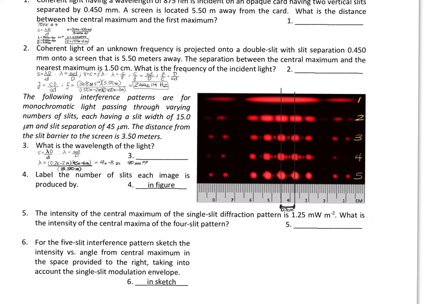So it's asking for the 4-slit pattern. Let's, where's my black? There we go. 4-slit pattern.